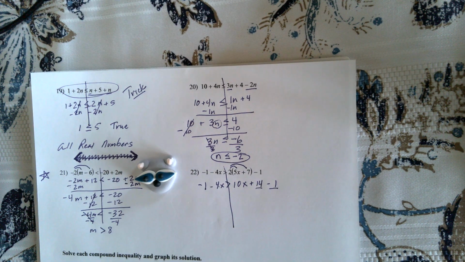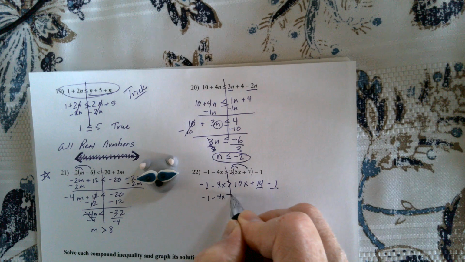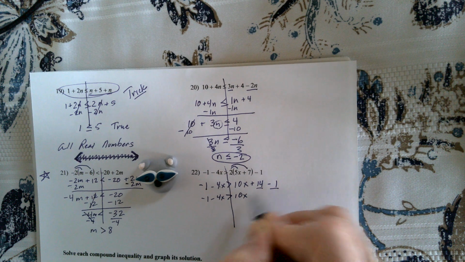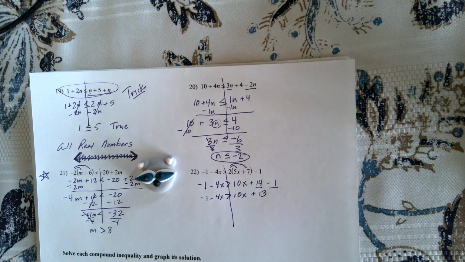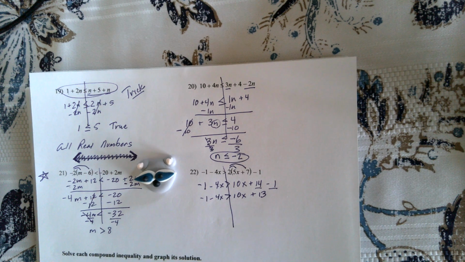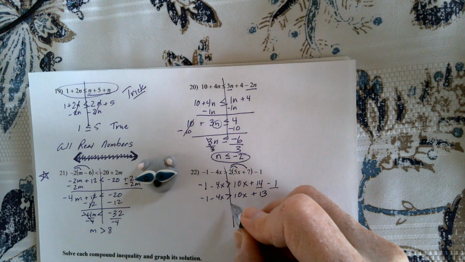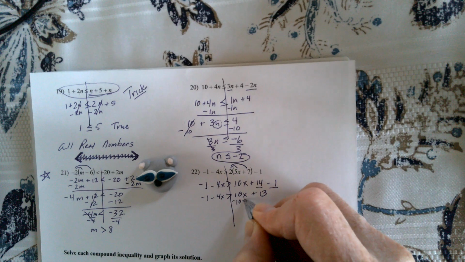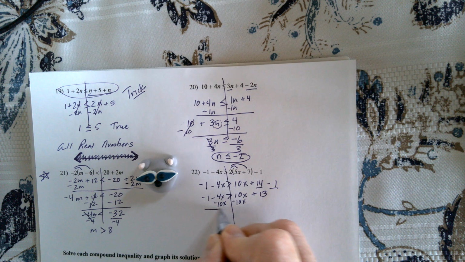They're on the same side, so I just do what it says. 14 minus 1. 14 subtract 1 is 13. Now I move my variables all to the same side. You can add 4x if you want. I'm going to subtract 10x. Either way works. Either way is true.